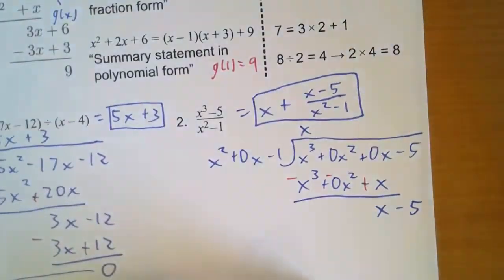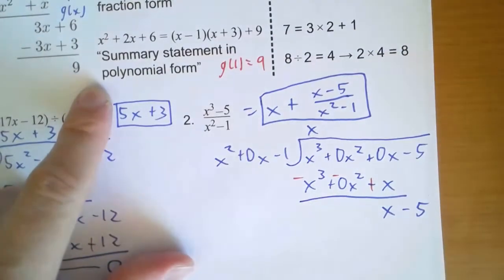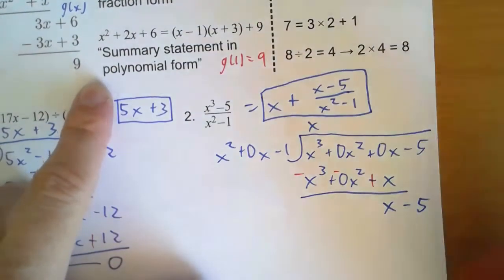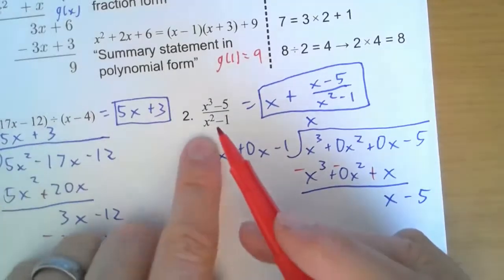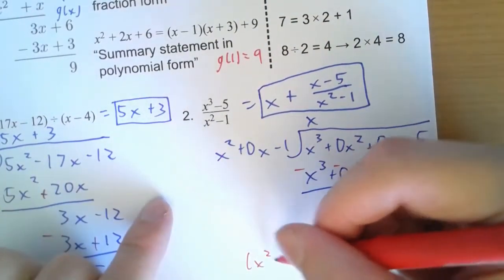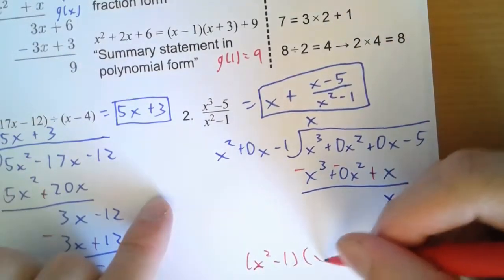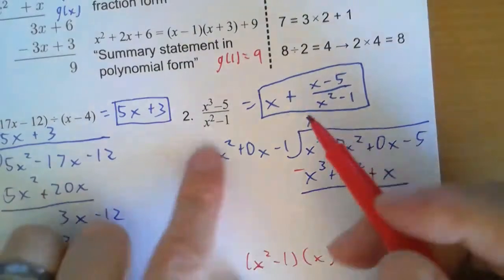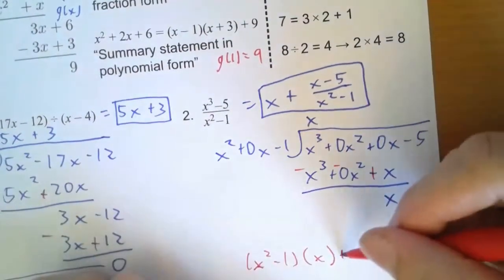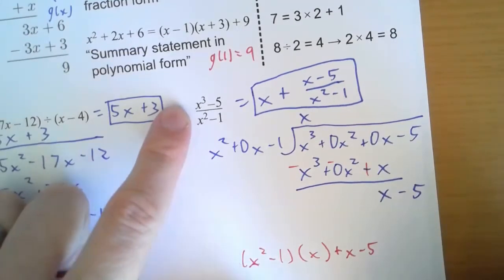If you wanted to write the summary statement in polynomial form, you could, and it actually would be a way to check your answer. So what you would say is that what you're dividing by times your answer, so x squared minus 1 times x, and then add in this remainder, should equal what we were dividing into.